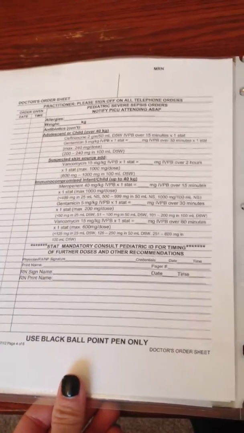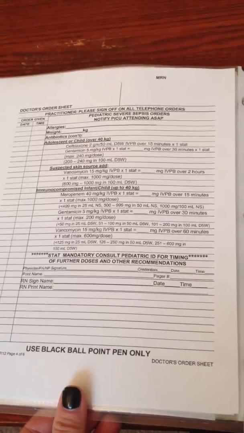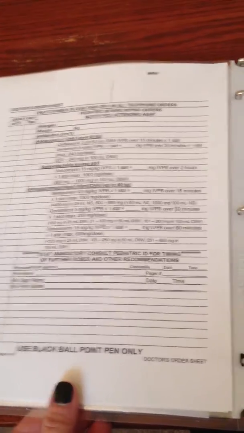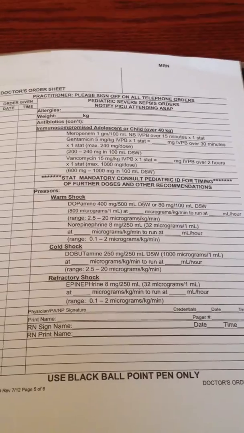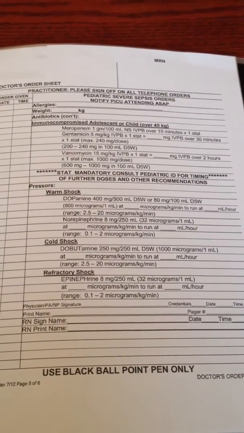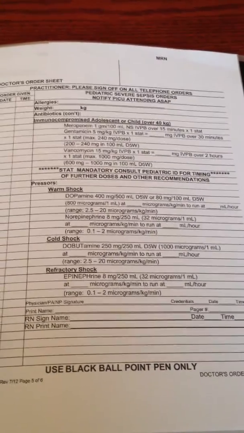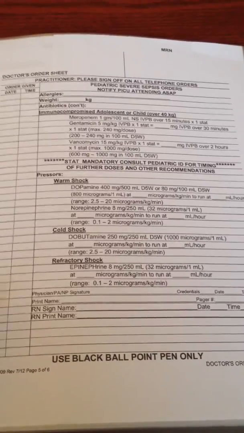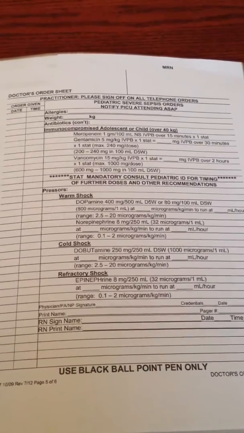Pretty long order sheet, but this is what it is. And it just goes into the different types of antibiotics that are ordered based on protocol.